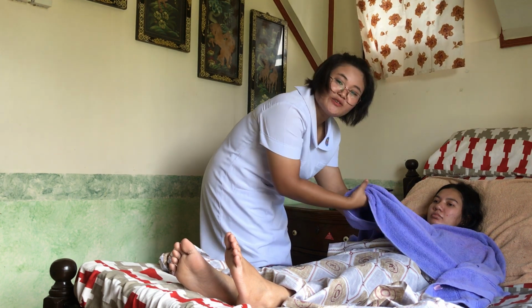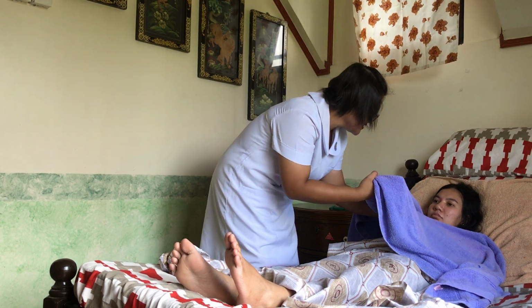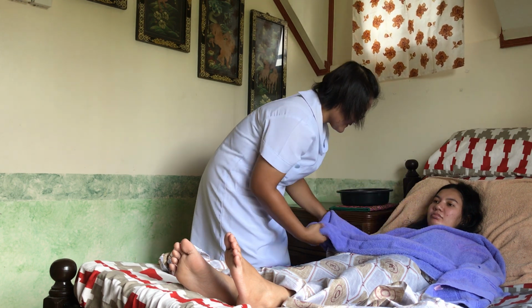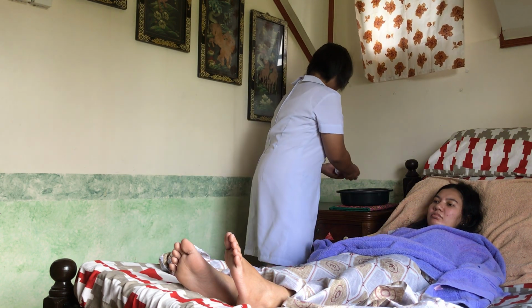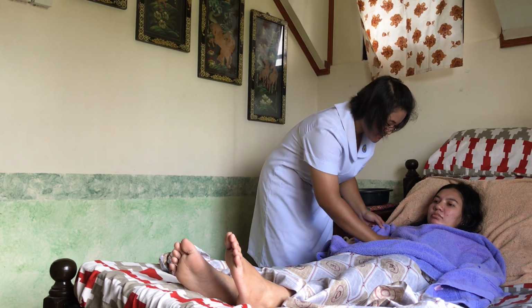We need to take note of the skin under the breast. Then after that, dry the chest of the patient.